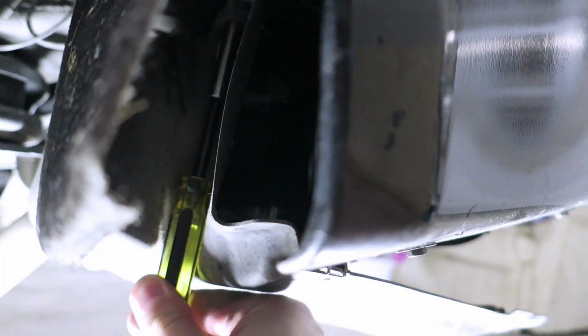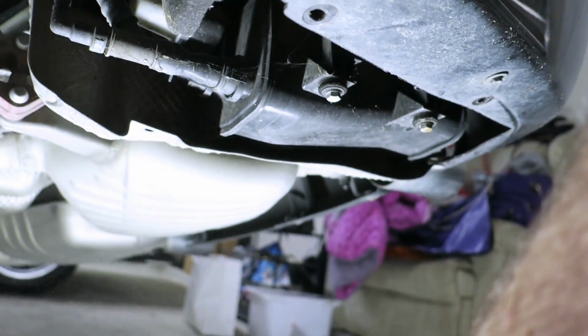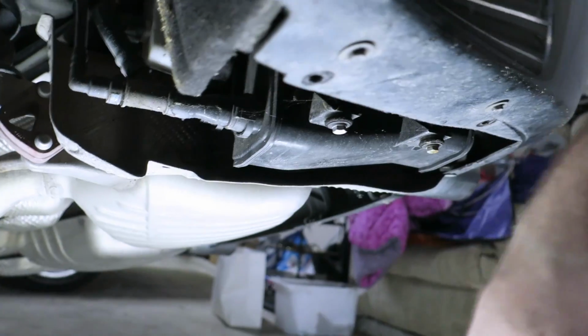If you look in there, there's actually a bolt right there. And that piece falls away once you've done that much. And we can see the actual mechanism right here.